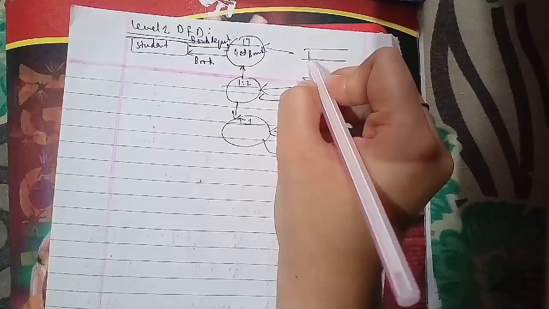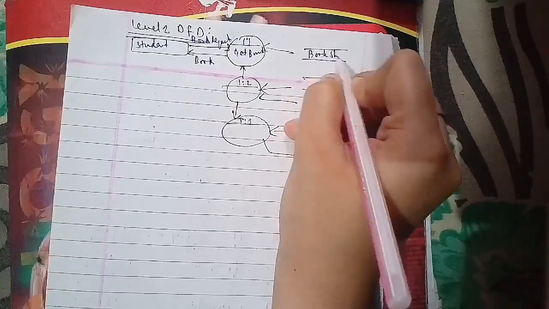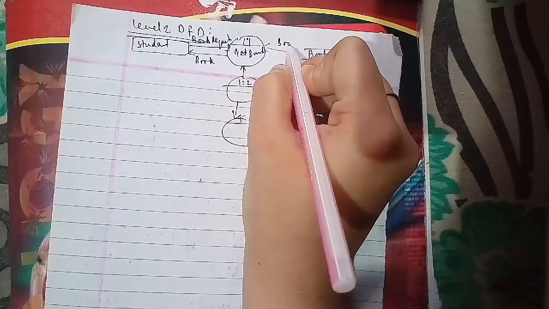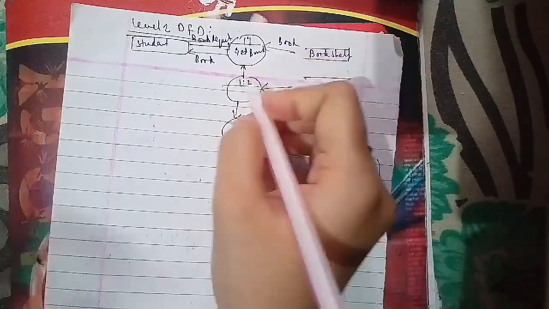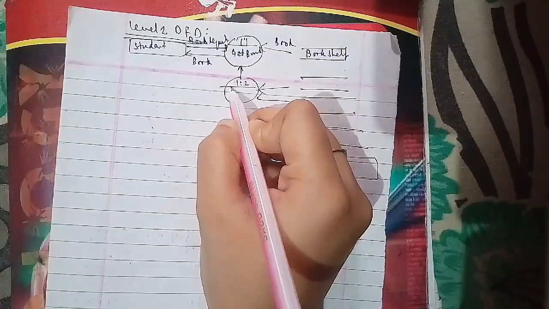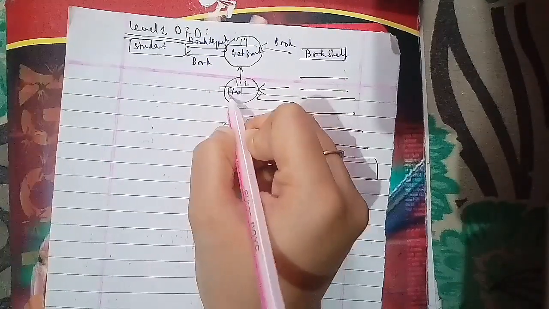Now this is a level 2 DFD here, and now we'll go ahead further to the next one, because that has been another question here, which is to explain the data flow diagram with suitable examples. So we'll go ahead here as well.